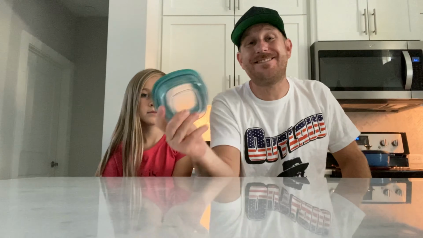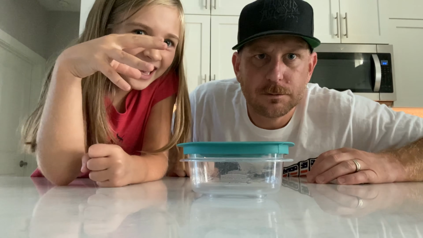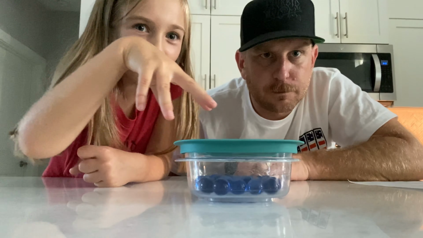We're gonna pretend this is our matter. Right now, this is nothing because it has no molecules in it. But what happens when we put a few molecules into it?